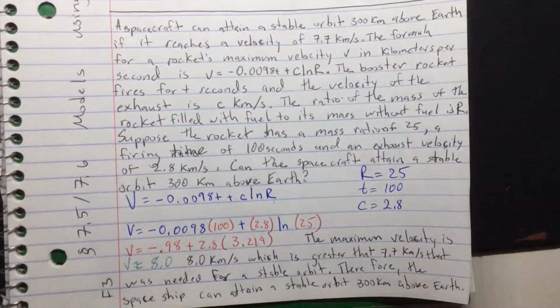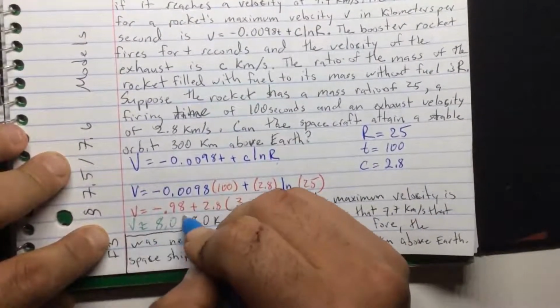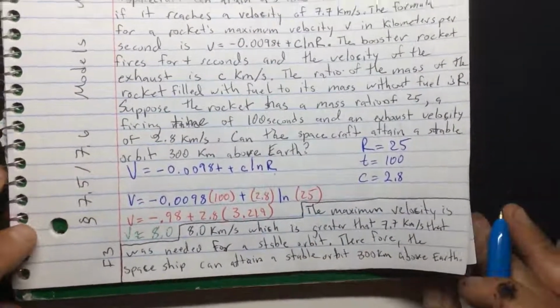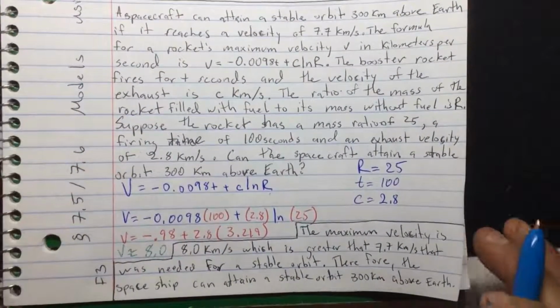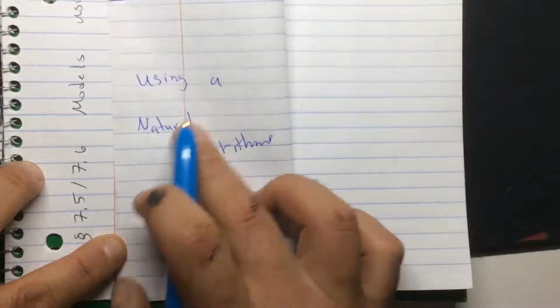I know it's a lot of writing, and we should probably box this up a little bit just so we don't get confused. But I needed to make sure it all fit, and it barely all fits, so there it is. And don't forget, this is using a logarithm or natural logarithm.